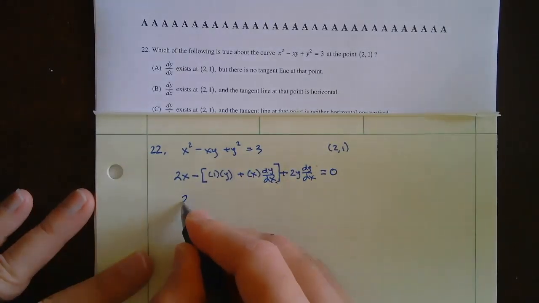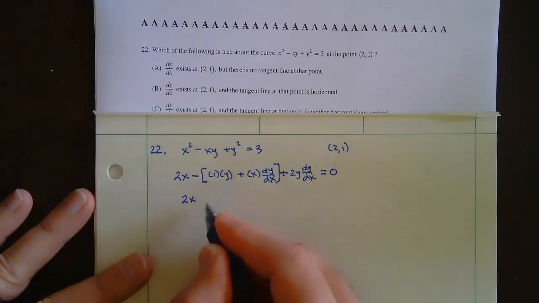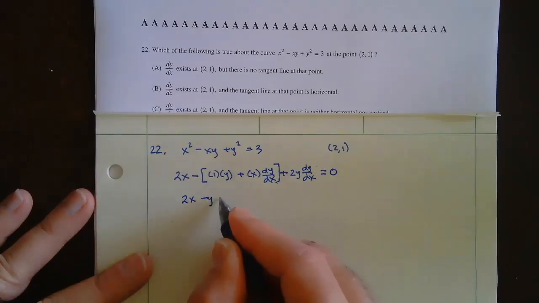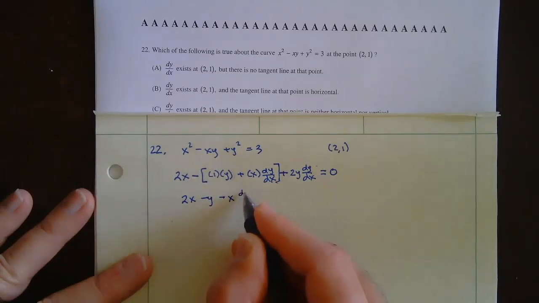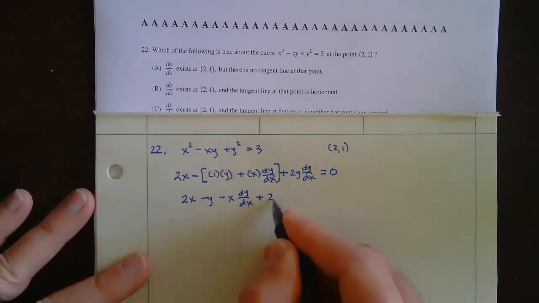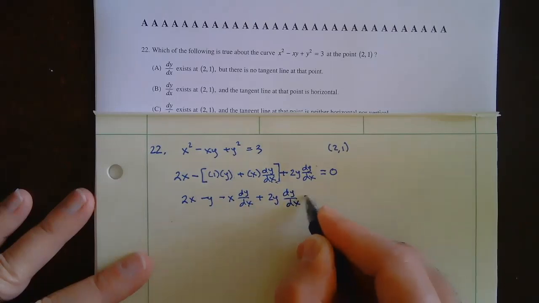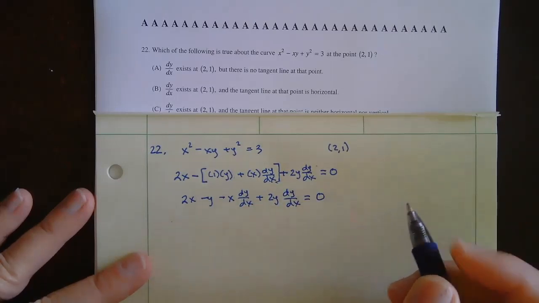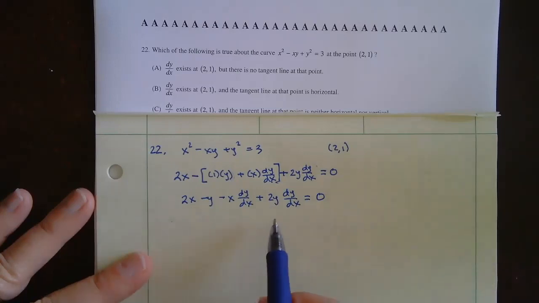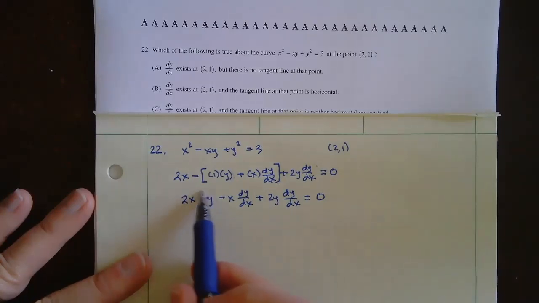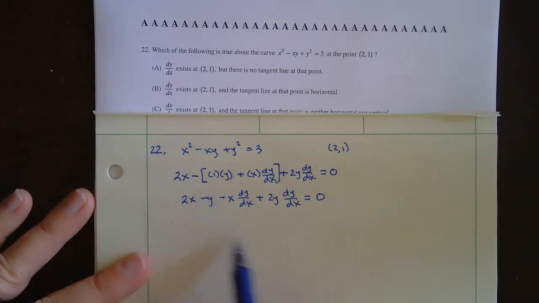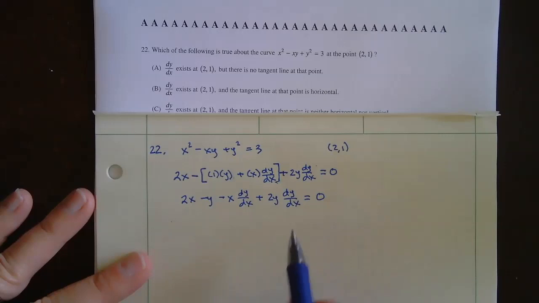So this would be 2x minus y minus x dy/dx plus 2y dy/dx is equal to 0. I'm going to move these, because these don't have dy/dx, over to the other side. If both of these were negative, I would move both of them over to the other side and make them positive.